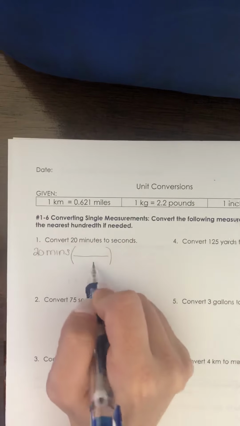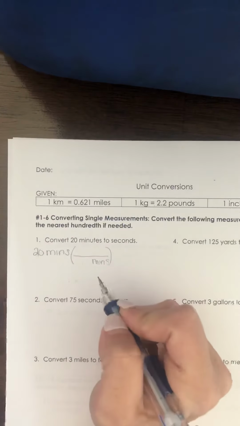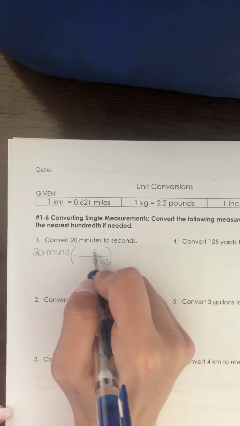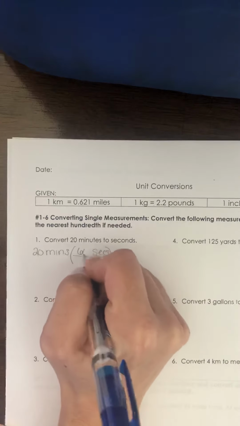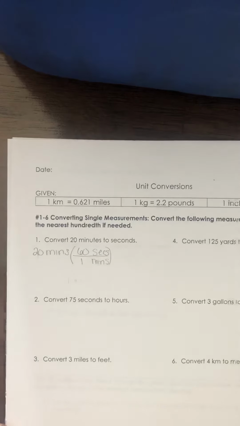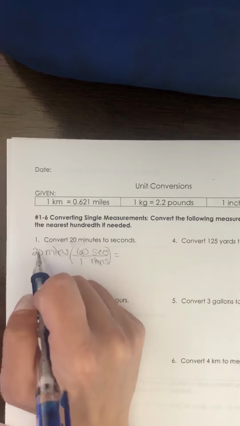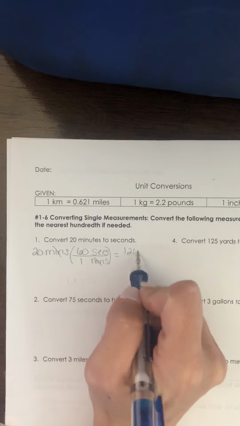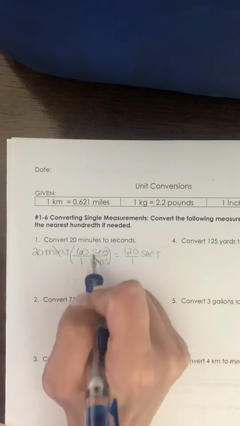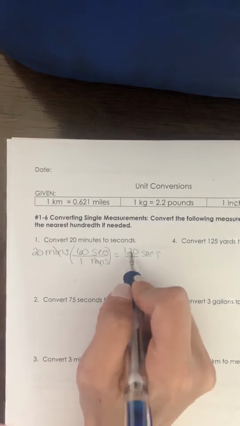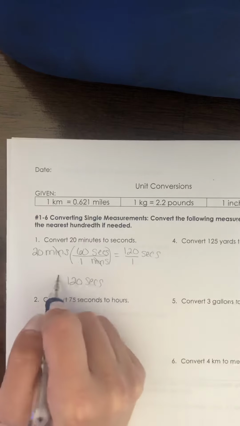Whatever label you have here has to be on the bottom so they cancel out, and we can go directly from minutes to seconds. We don't need to do anything in the middle, so I'm going to put seconds up here. You should know that there is 60 seconds in 1 minute. My minutes now cancel, and I do the math. 20 times 60 is 1,200. There's a 1 on the bottom. Label it with what label is left, and in this case, 1,200 divided by 1 is just 1,200 seconds.